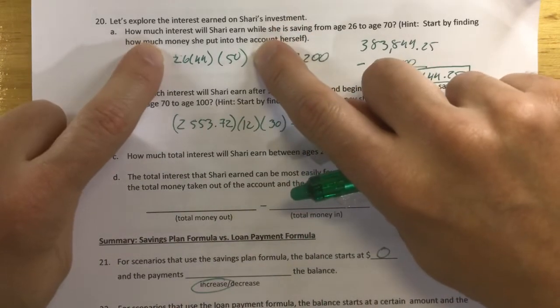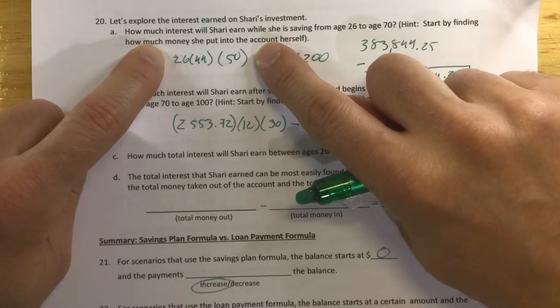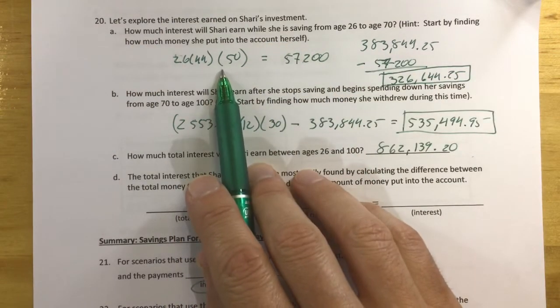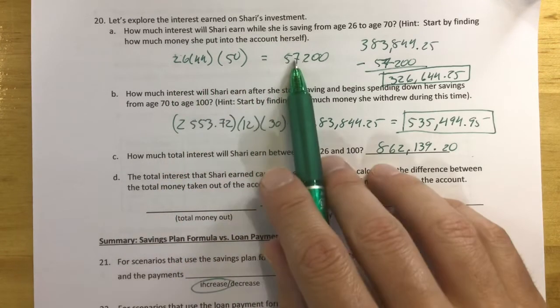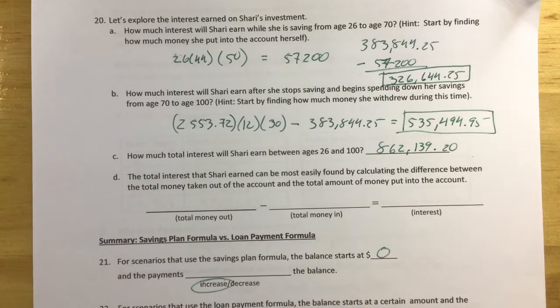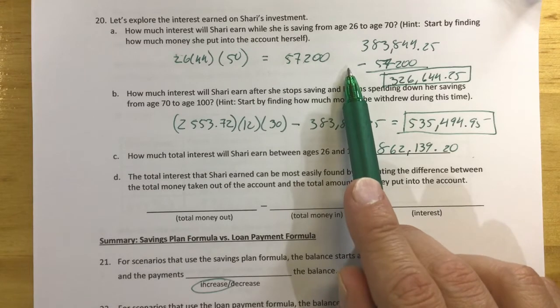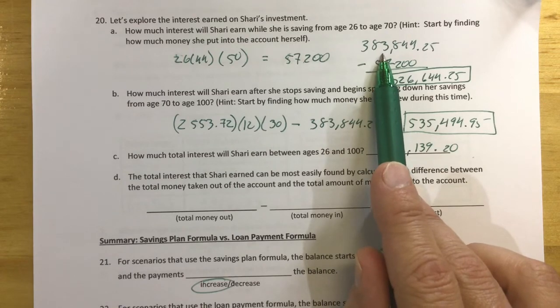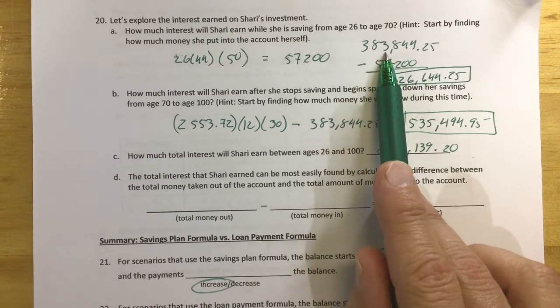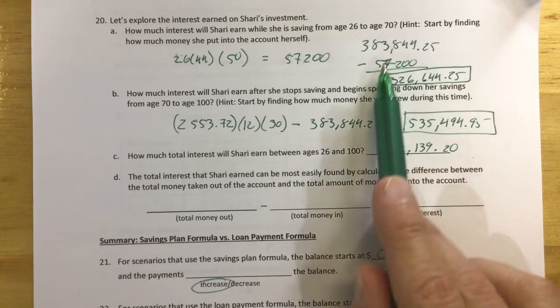Okay, right here is how much money she actually puts into the account. Right, she takes $50 and she puts that into the account 26 times a year for 44 years. So if you multiply all those numbers together, that turns out to be $57,200. That's how much money she puts into the account. But the fact that she'd been doing this for 44 years, 26 payments, 44 years in a row, it actually grew with interest all the way up to $383,000. Man, I'm saying that wrong. You know the number there. Which is way bigger than the $57,000.